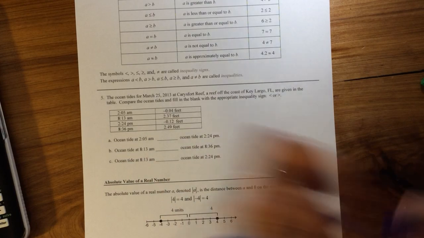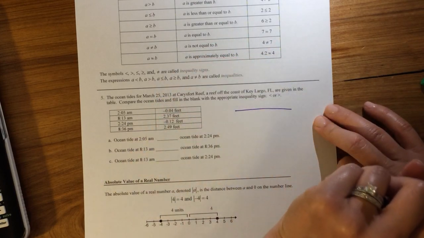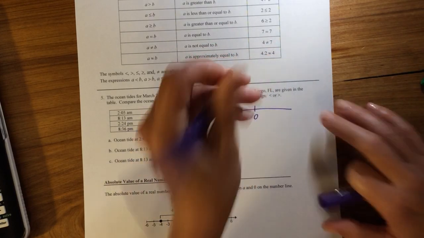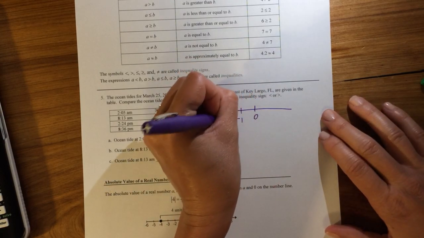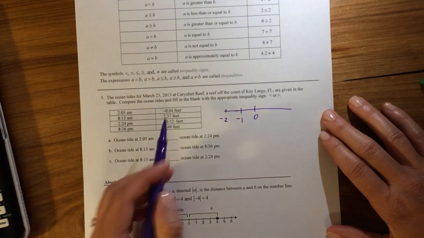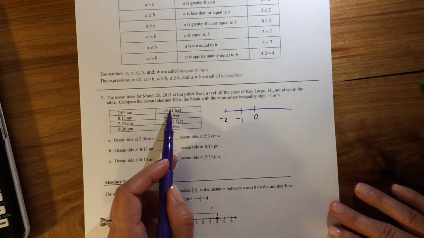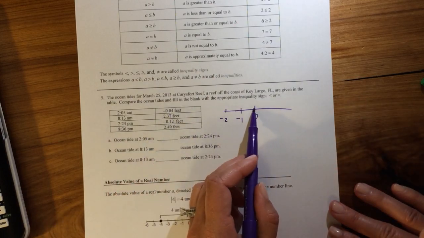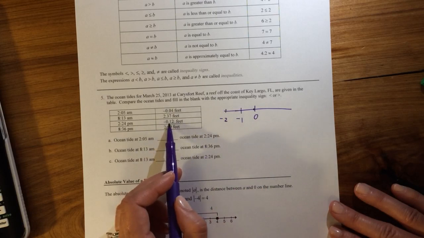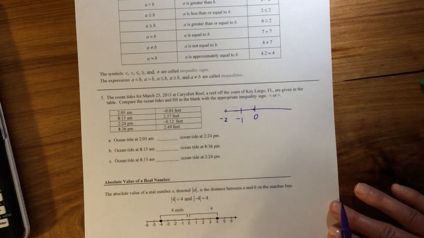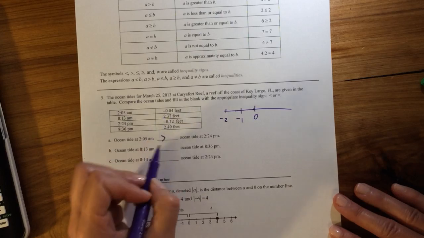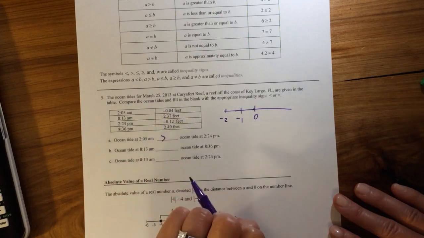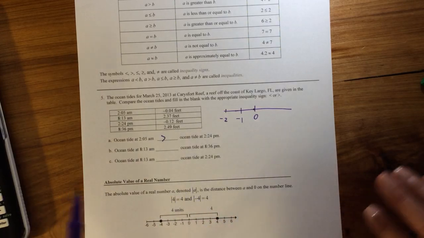Because if you draw it on a number line, here's 0, you'd have -1, -2. So negative 0.04 is closer to 0 than negative 0.12 is closer to 0. So here, this is greater than negative 0.12.